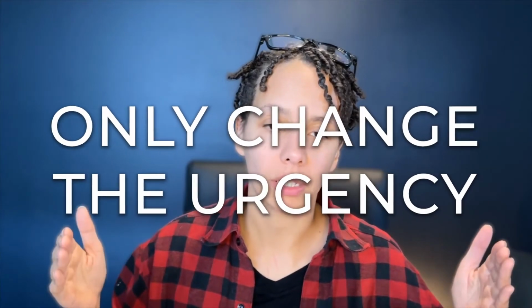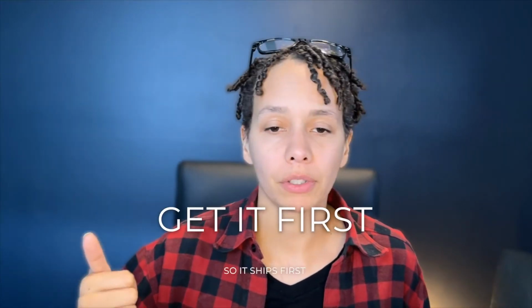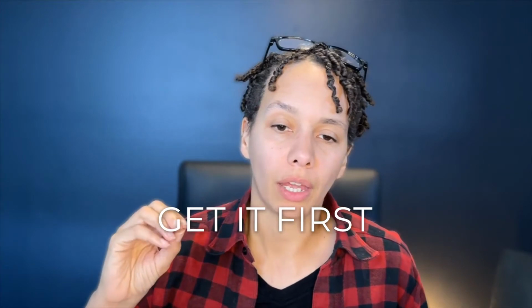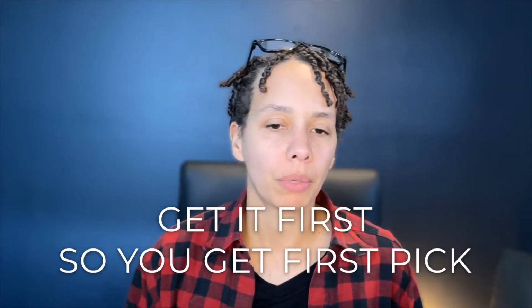Number 3, the third thing that you need to have in your emails, and this is going to help you differentiate between the first email, like an announcement email, and the last email, and everything in between. The only thing that should change between the first one and the last one is the amount of urgency in your email. So the first one is an announcement. It goes, hey, Black Friday's here. This is the deal. Click and get it. Hurry up. The urgency at the beginning is get it first so it ships first, or get it first so we don't run out. Get it first so that you get first pick of the best selection.